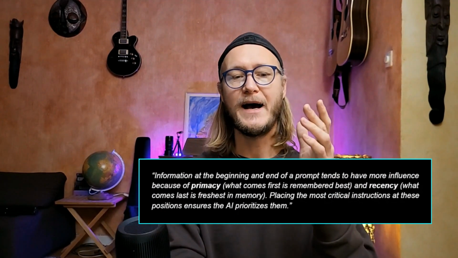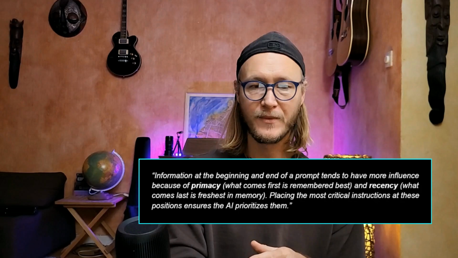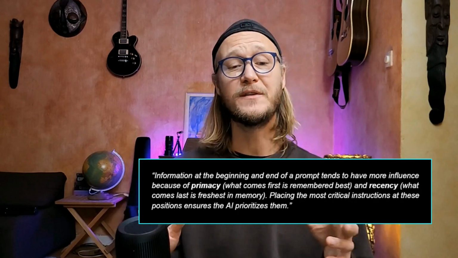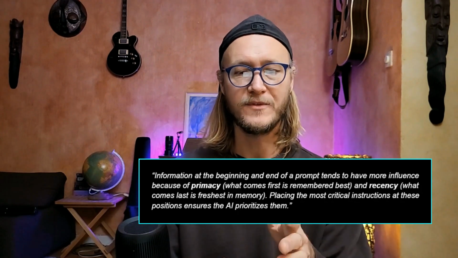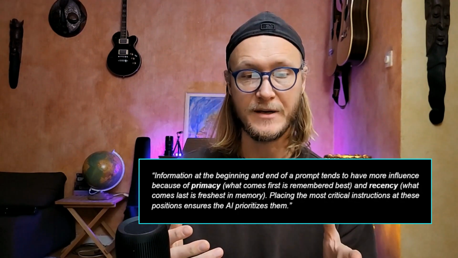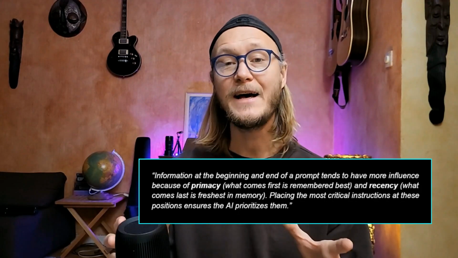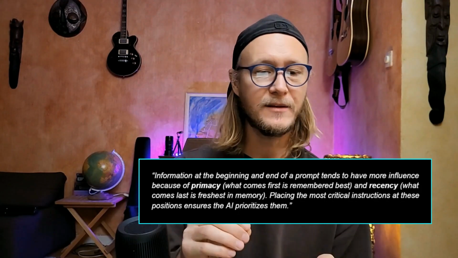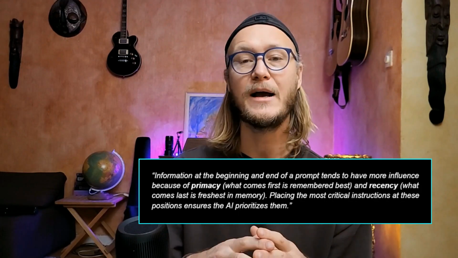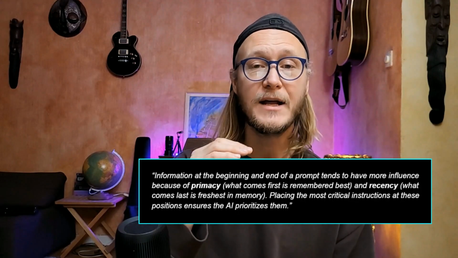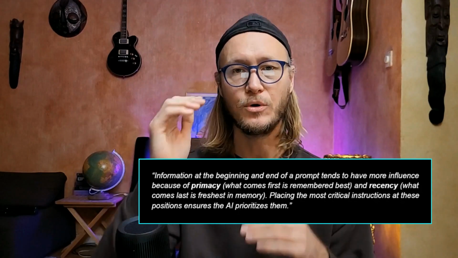And actually, when asking AI itself about this, this is the answer it gave. So here's what ChatGPT said about the first and last rule when asked about it. Information at the beginning and the end of a prompt tends to have more influence because of primacy: what comes first is remembered the best, and recency: what comes last is freshest in memory. Placing the most critical instructions at these positions ensures that they are prioritized by the AI. So there you have it. First and last rule is very, very important to remember, especially when it comes to long prompts.